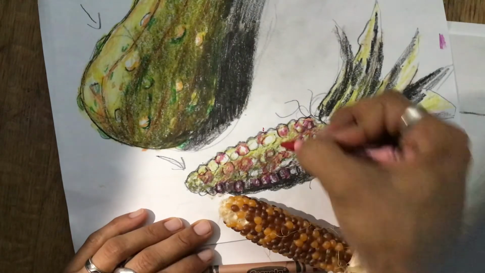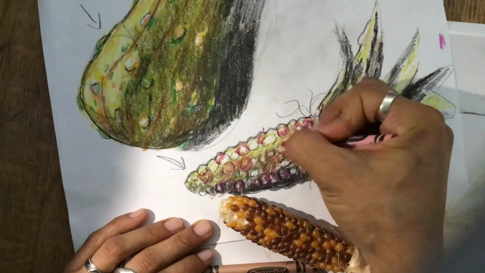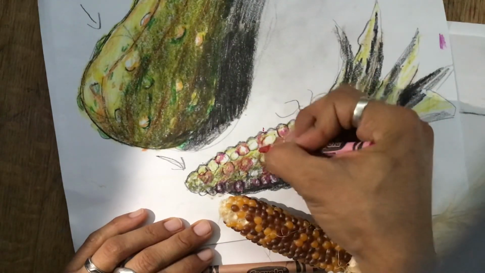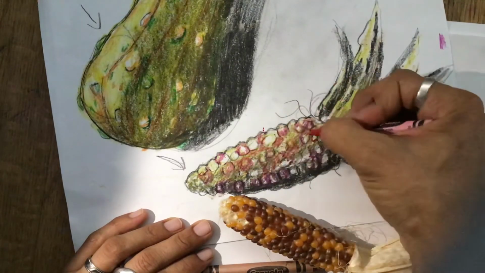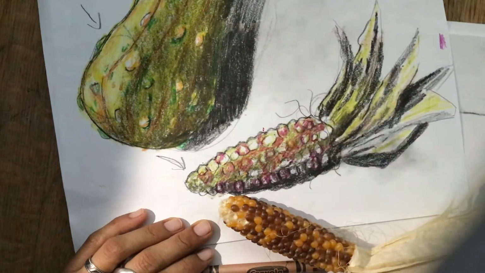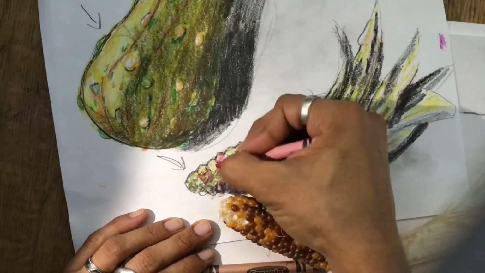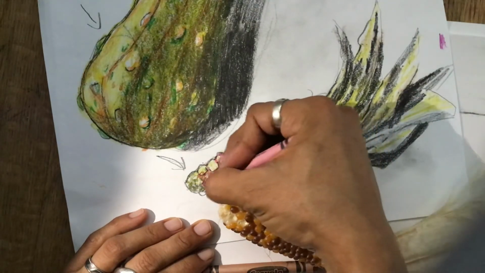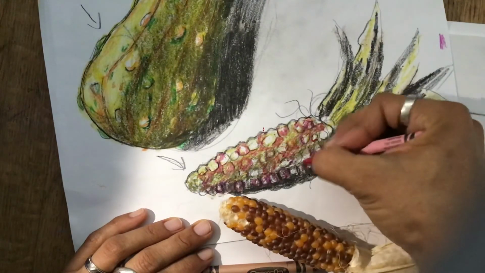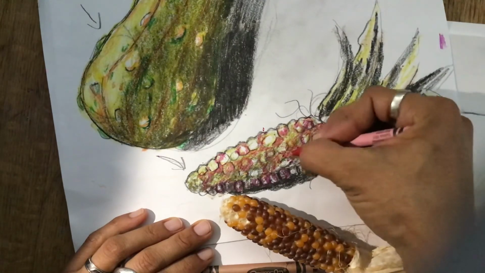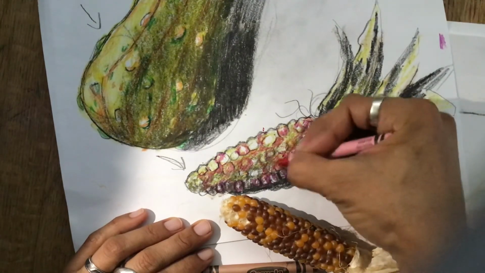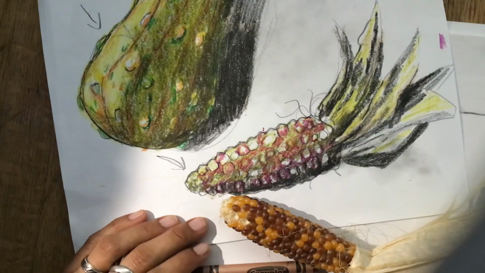Okay, a little bit of red. I'm gonna fill in some parts that are yellow with red because I feel like there's not enough red. So just around those kernels, fill in a few parts with either your red or brown red, whatever you're using. Okay, I feel that looks kind of alike.